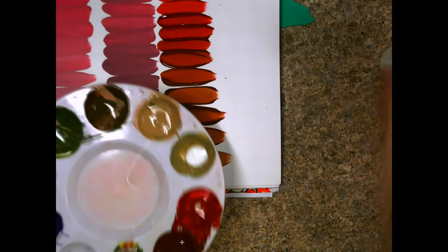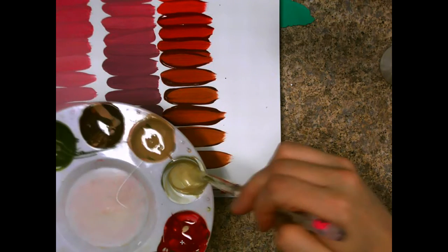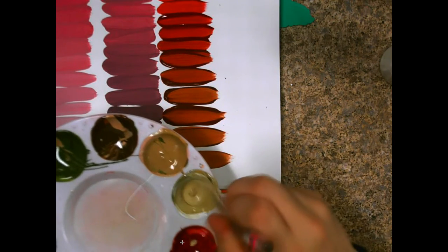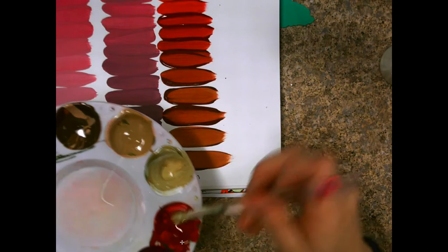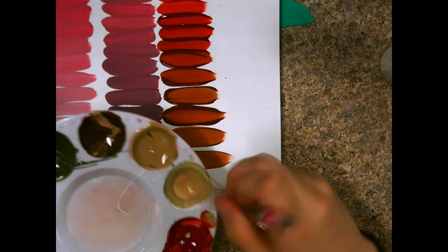Probably need a little bit more white. There we go. Still a little bit green, so I'm going to add a little bit of red to knock back the intensity.